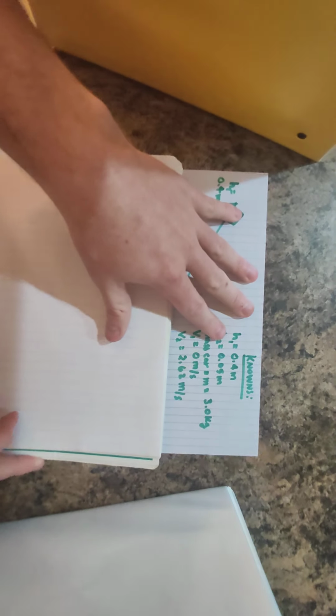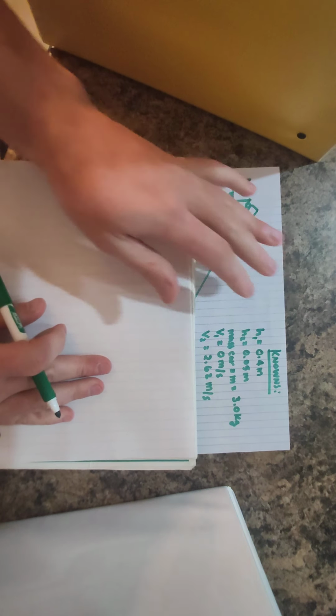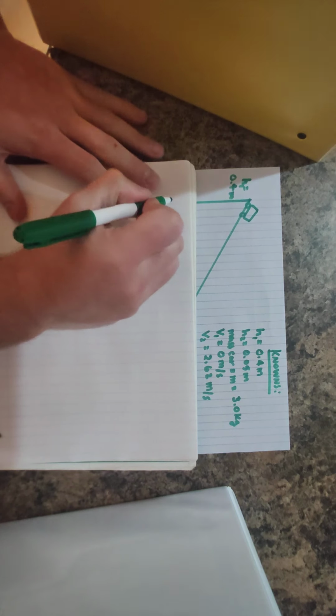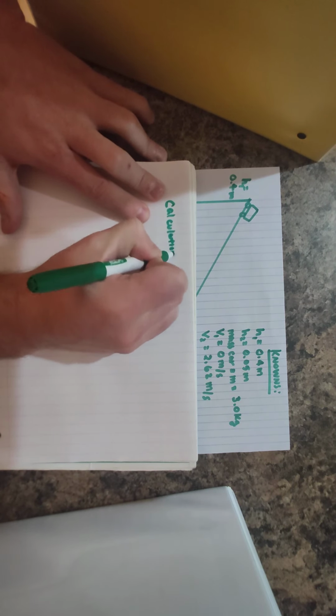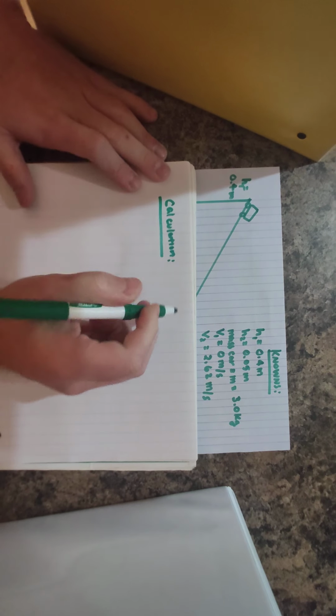Just need to see the knowns so we can do the calculation. And write the question here.